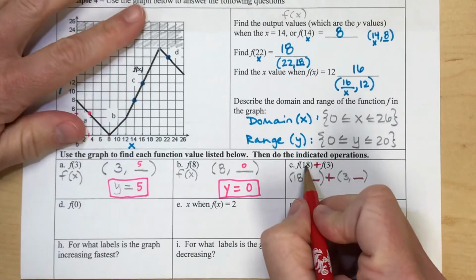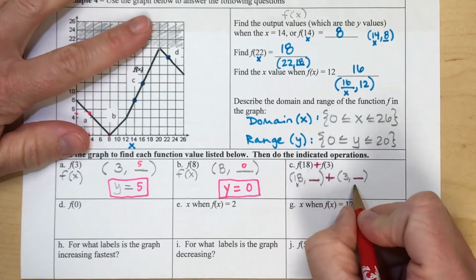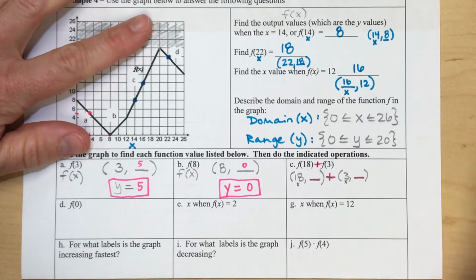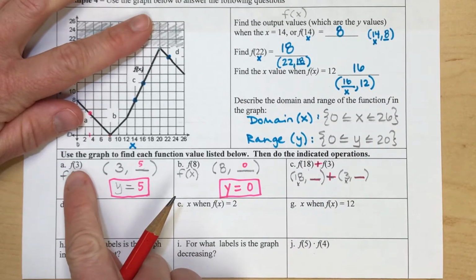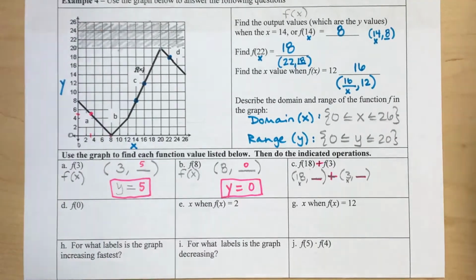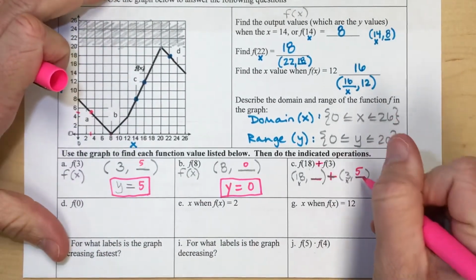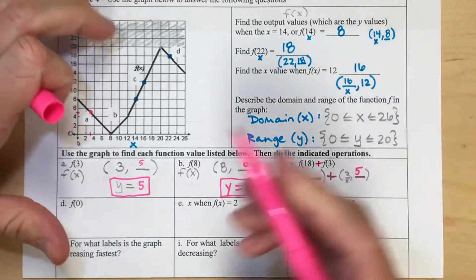Because if our function is f of x, I know an x of 18, and f of x, I know an x of 3. Now look at this one here. Didn't we just do f of 3? I already know that y value was 5. So I'm going to plug that in here. So that's one of the values I need.